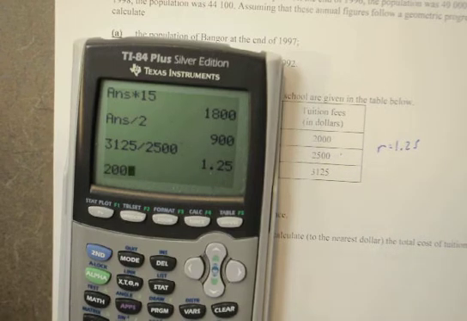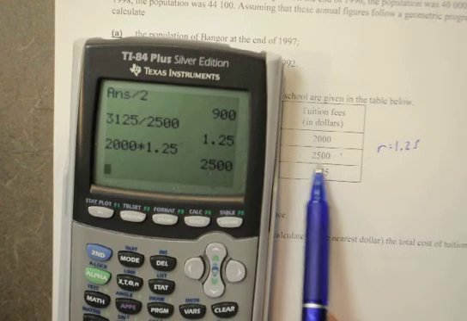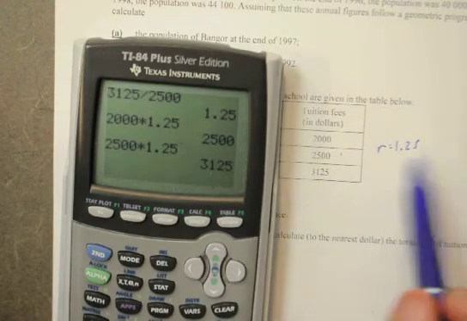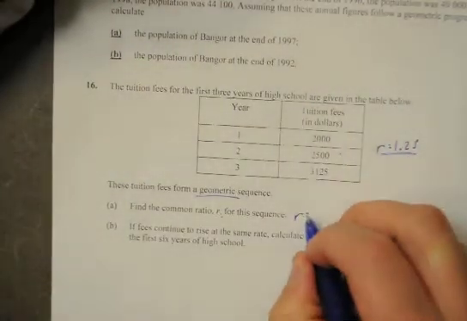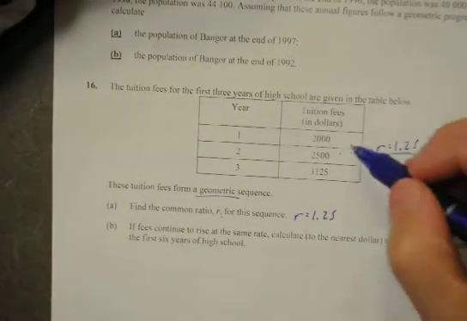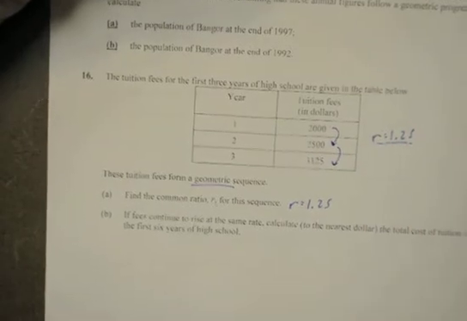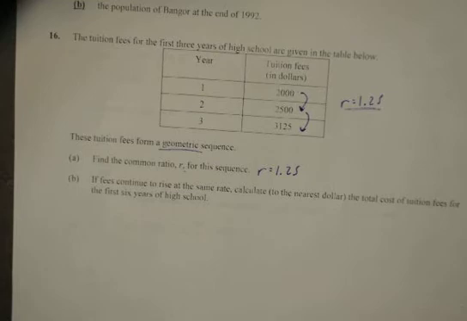So let's try it. 2,000 times 1.25. There we go, 2,500. 2,500 times 1.25. There we have it. So there's our common ratio, 1.25. It's what you multiply to get to the next one. Common difference is what you add to get to the next one.